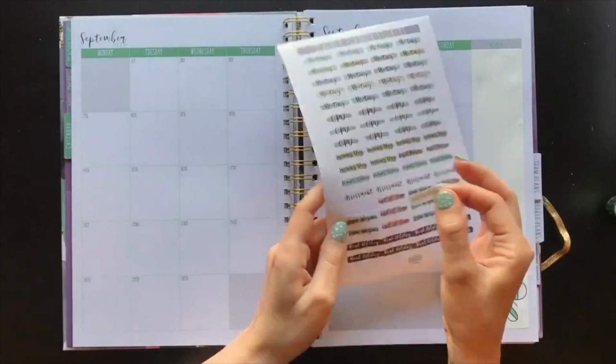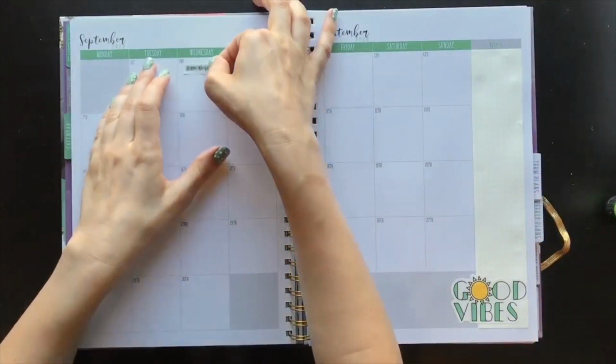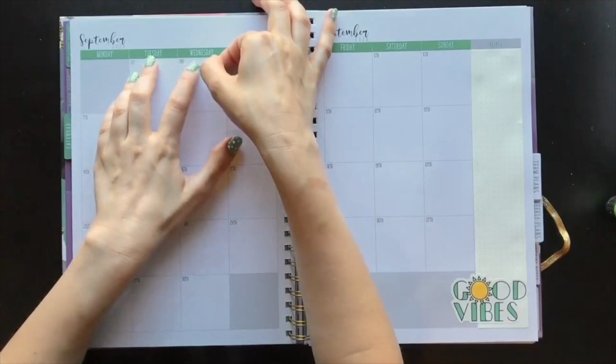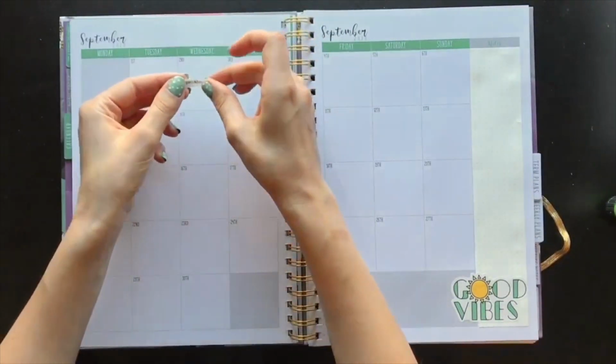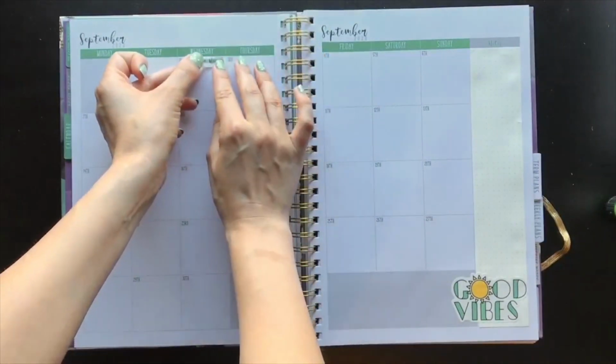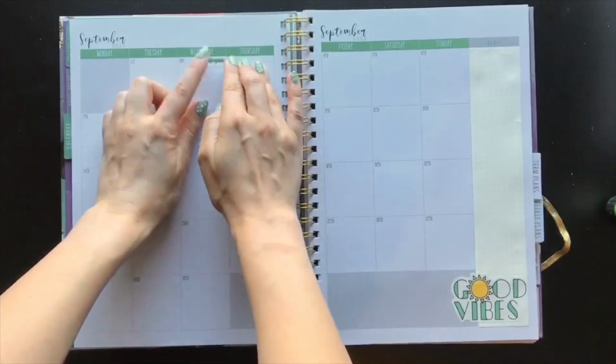I'm then using my Positive Teacher Company stickers. I'm using the term begins to stick on the very first day of school, and I really like these stickers because they act a bit like washi tape, because it means if I made a mistake, which I did, I can take it off and put it back on and it still stays stuck.